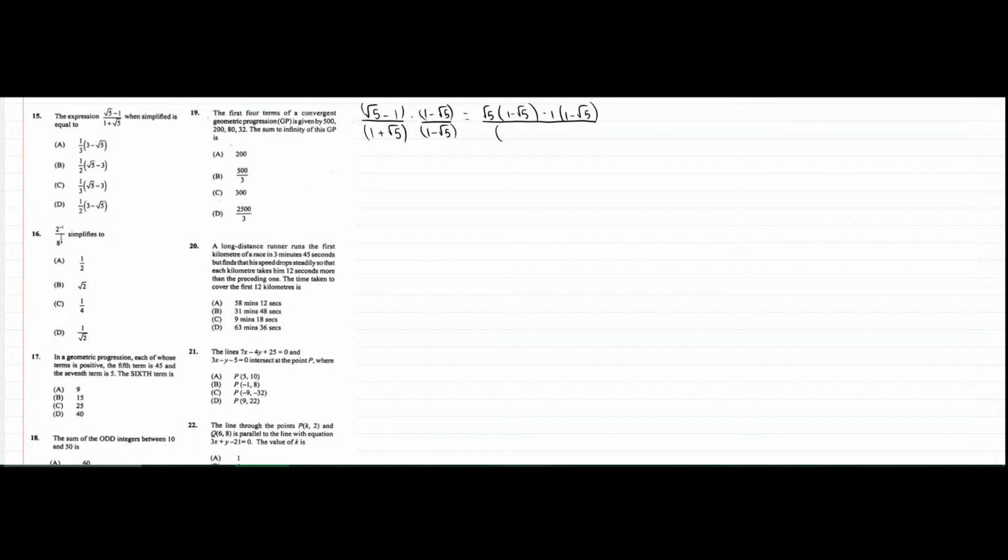all over, well, the bottom will always be a difference of 2 squares, root 5 squared. So I end up with a root 5 here, take away 5, take away 1, plus root 5, all over 1 minus 5. Root 5 and root 5 is 2 root 5, take away 6, all over minus 4. 2 into root 5 minus 3, all over minus 4, minus a half into root 5 minus 3.